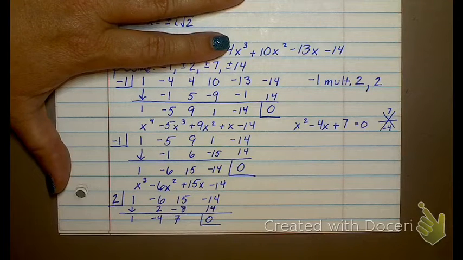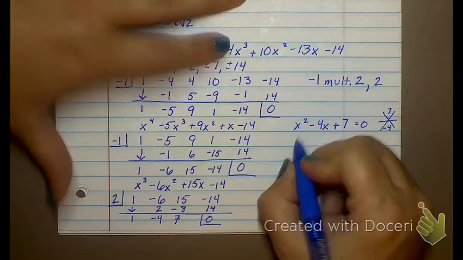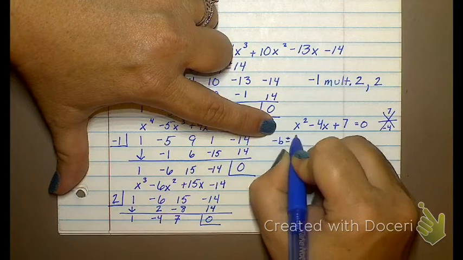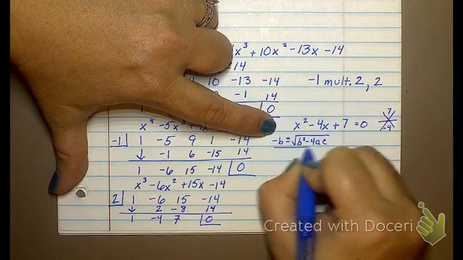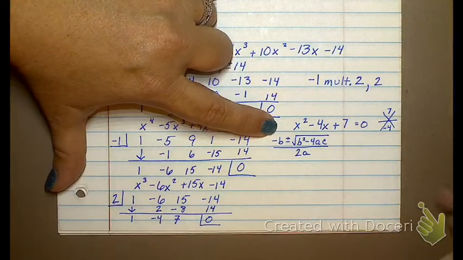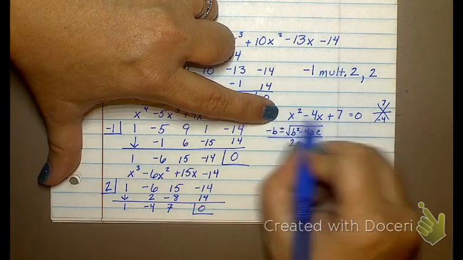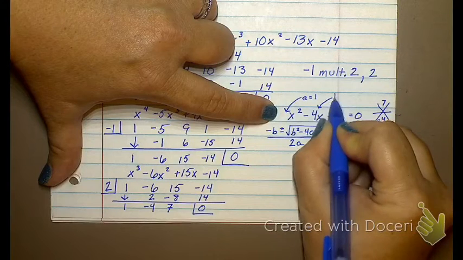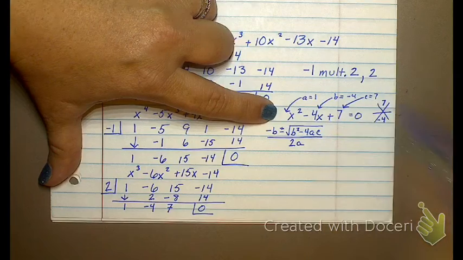X equals negative b plus or minus, you remember that? Plus or minus the square root. Okay, so negative b plus or minus the square root of b squared minus 4ac all over 2a. That's my quadratic formula. That's what I have to use if I can't factor. Okay? So in my equation here, A is 1, B is negative 4, and C is 7. Yeah?